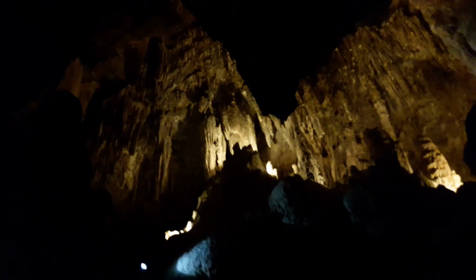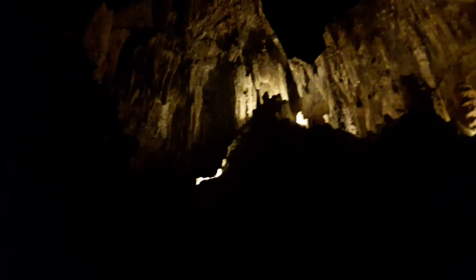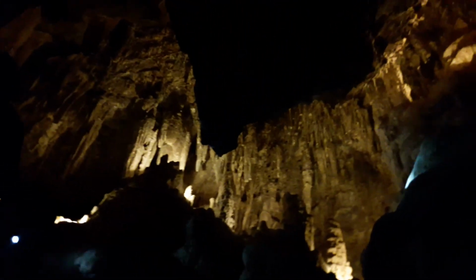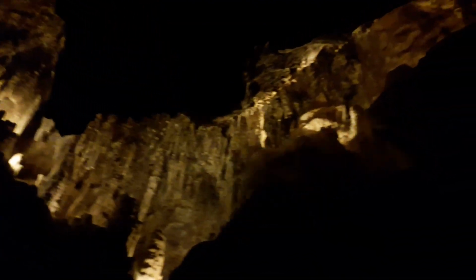Over here is flowstone, where water flows over the surface of the rock, covering it with mineral. It might make a smooth coat like that. It might look like melted candle wax or like melted ice cream on the rock overhead. But it's all made out of a mineral called calcite, and this is calcite.